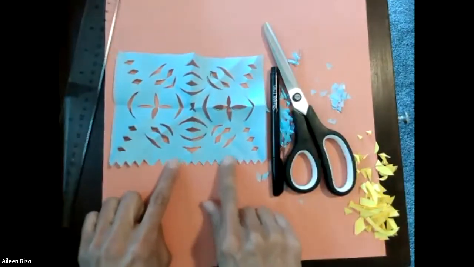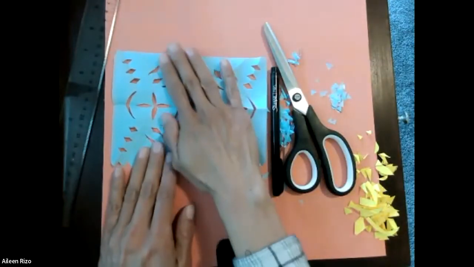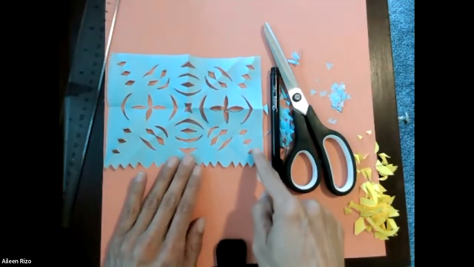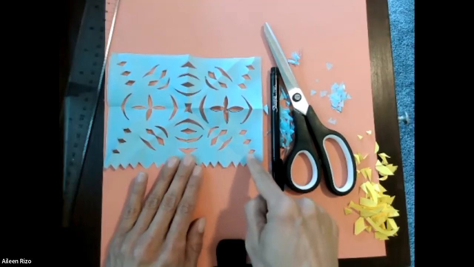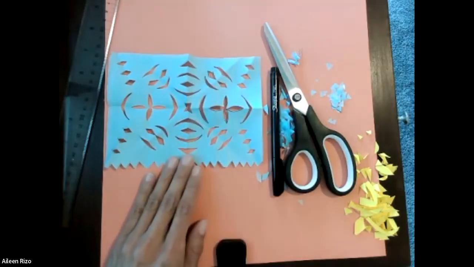Maybe I'll go back and do some little designs at the top, at the bottom, but yeah, I like that. And then you can see what it looks like when you do that added design in this space. You have those little corner designs.